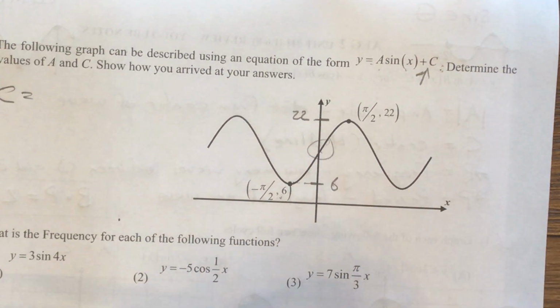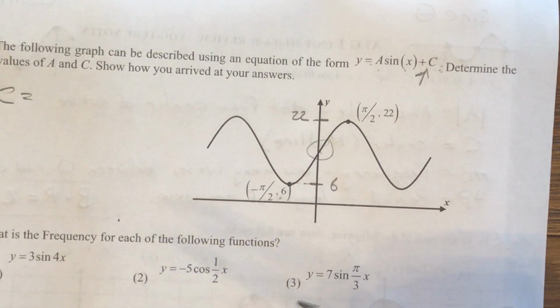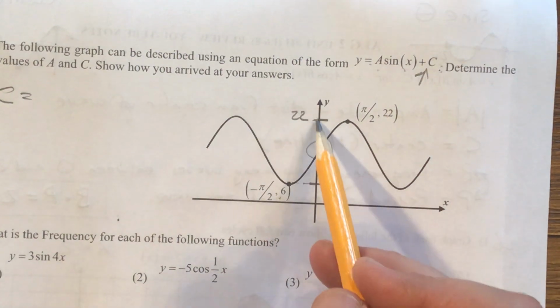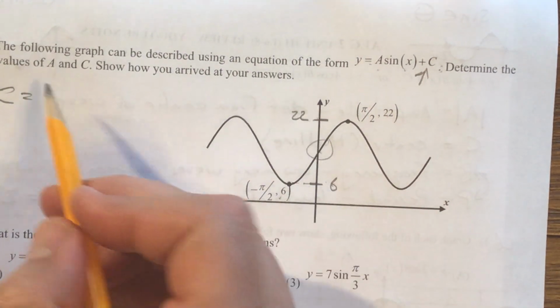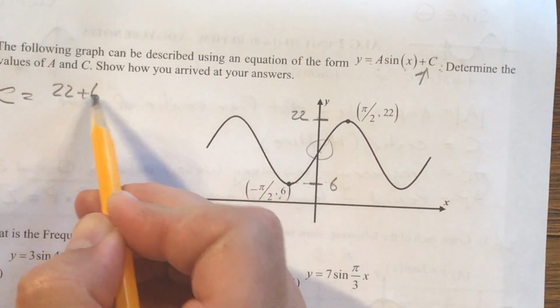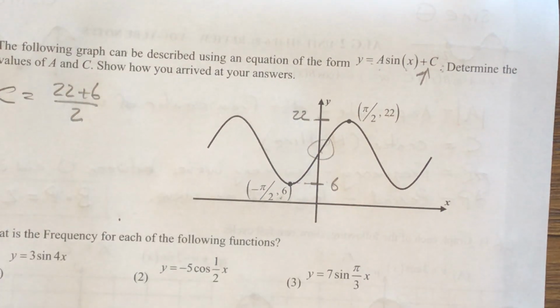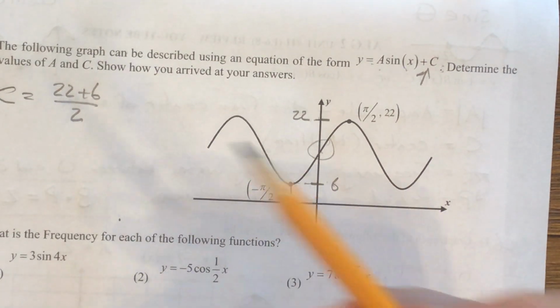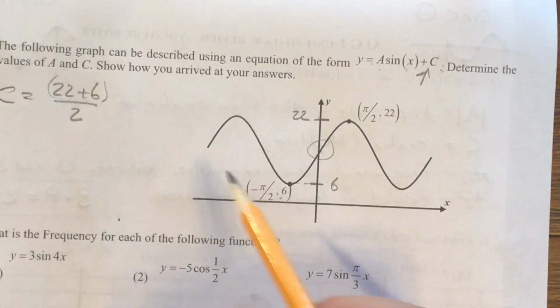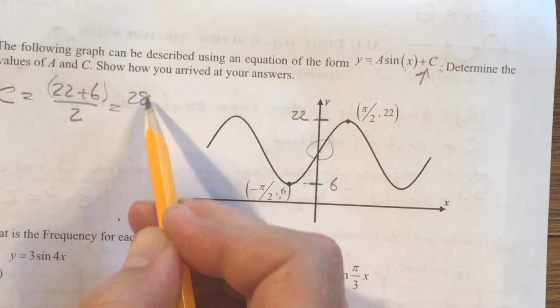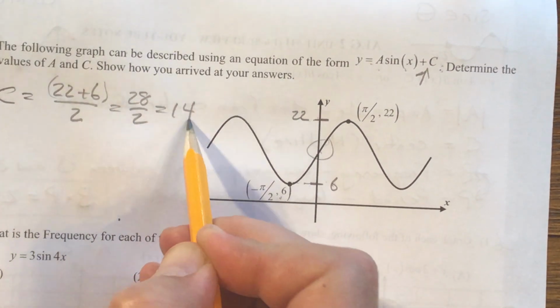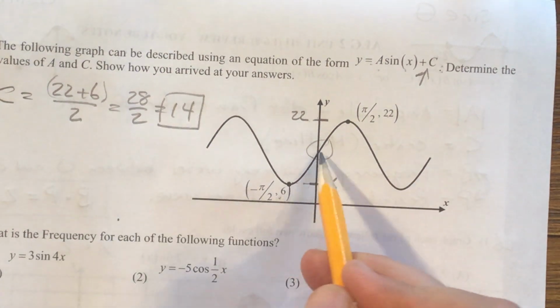I had people in the homework giving me negative numbers and stuff, and I'm like, well, no, it's the average of 22 and 6. How do you find the average? 22 plus 6, and you divide it by 2. If you're going to put this in your calculator, you need parentheses around this, but this is such a simple problem. Look, it's 28 divided by 2, which is 14. You don't need a calculator for that. So where's the center of this wave?